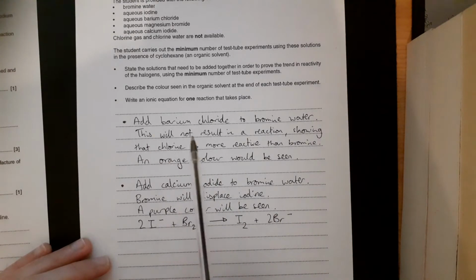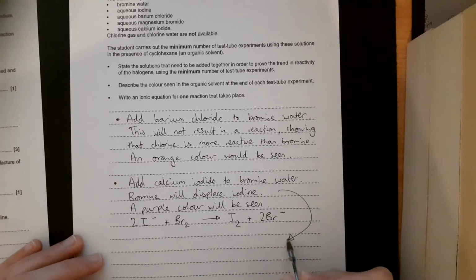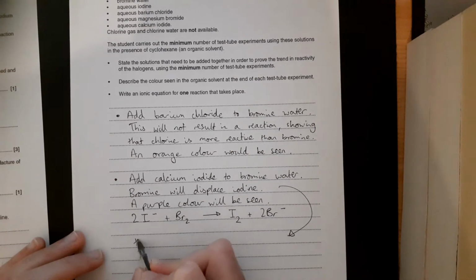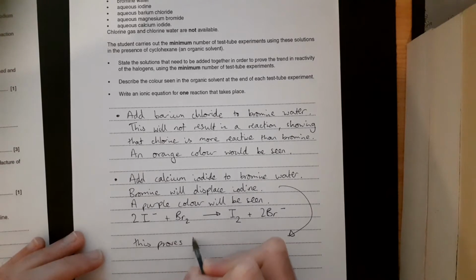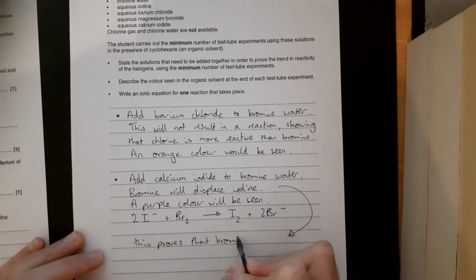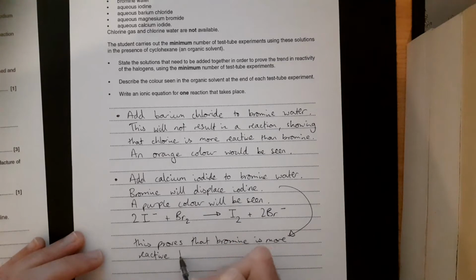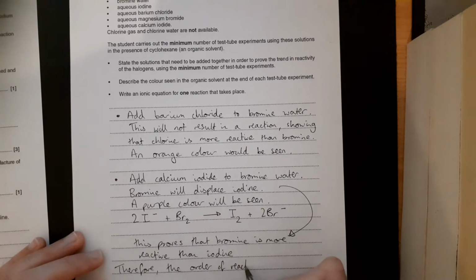Okay, I think we're done here, right? So we might just add here, if bromine displaces iodine, this proves that bromine is more reactive than iodine. And so we could then say, therefore, the order of reactivity is chlorine, then bromine, and then iodine.